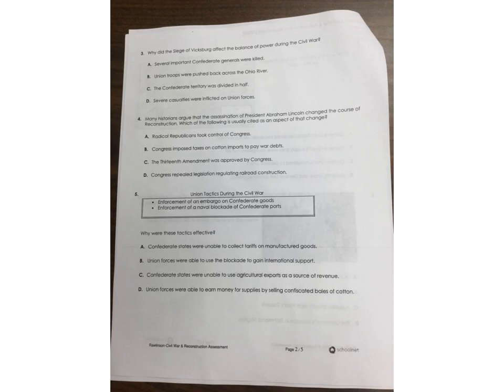All right, number 5. The title of this box says Union Tactics During the Civil War. And remember, all that means is what were the strategies of the Union? And it says one of their strategies was enforcement of an embargo on Confederate goods and an enforcement of a naval blockade of Confederate ports. Okay, so let's stop and think. Embargo means that you can't trade. So they're not going to trade with the Confederacy or the South for their goods. And they're going to block with their Navy ships all the ports in the South. Okay, so why was it so smart to do these things? Why were these tactics effective?